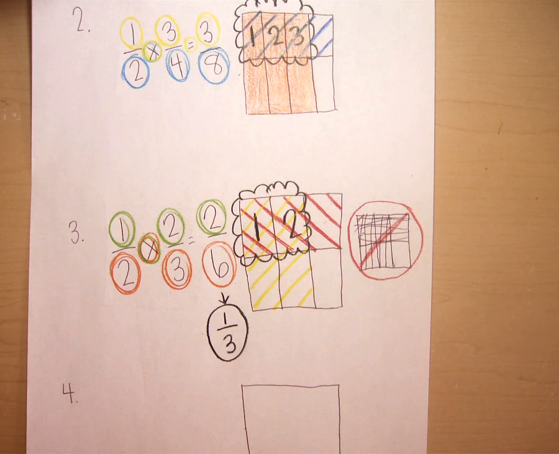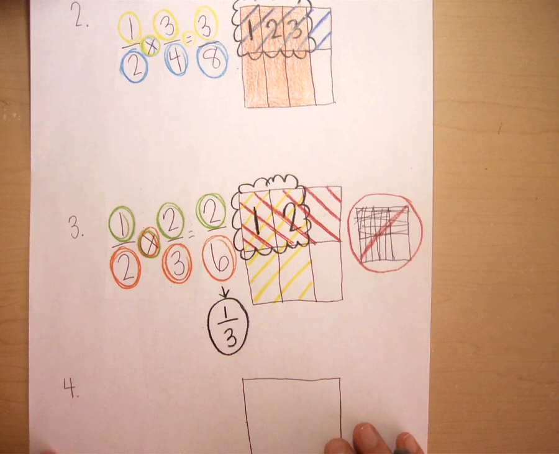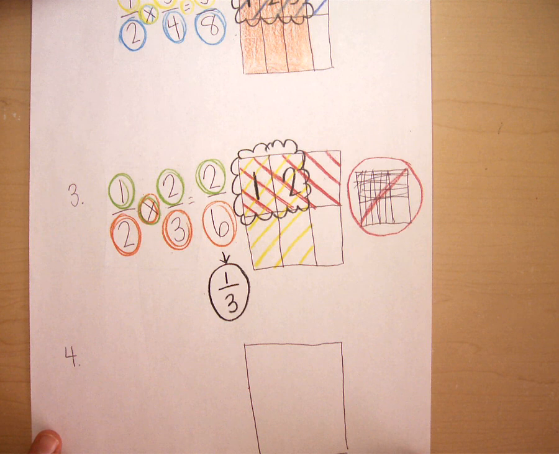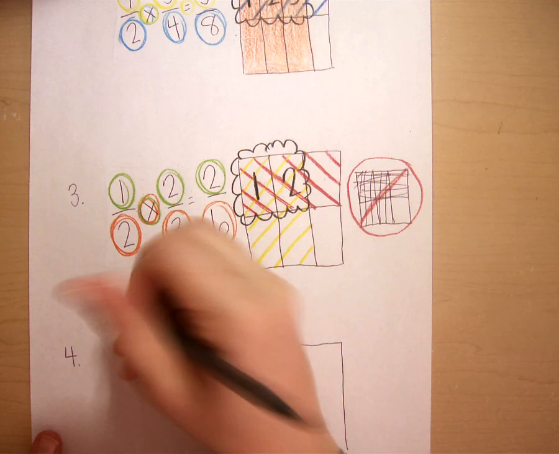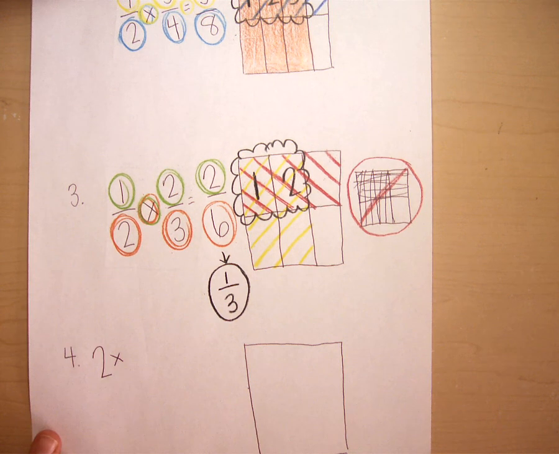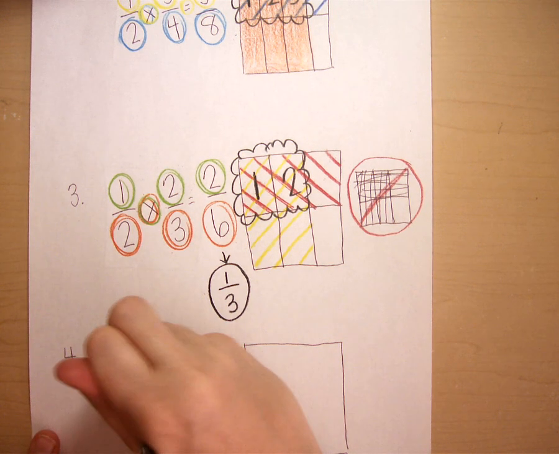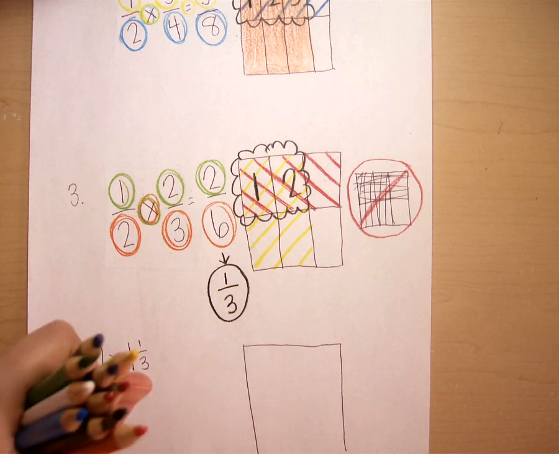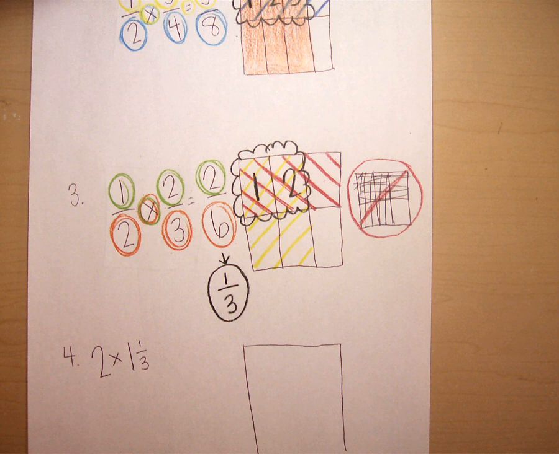So for this one, here, a large mural made up of handprint tiles will go on the left wall. The mural will measure 2 feet by 1 1/3 feet. Okay, so I'm going to put my colored pencils away because we really don't need colors right now.